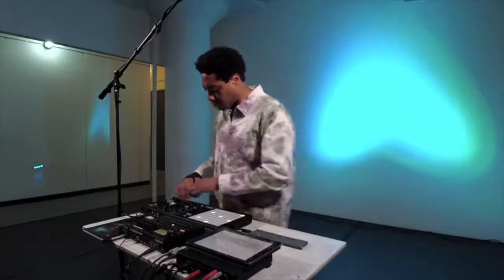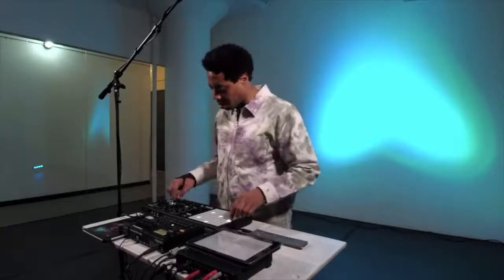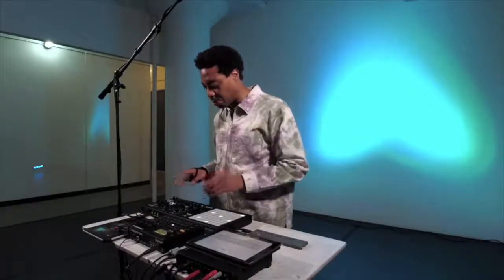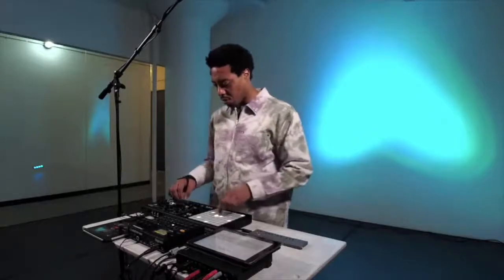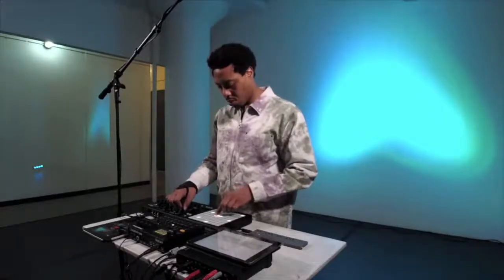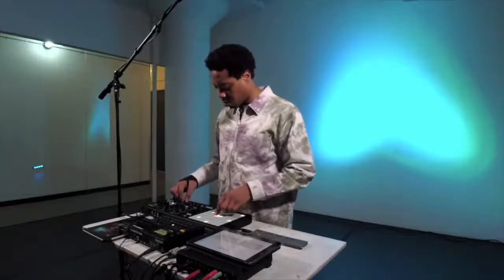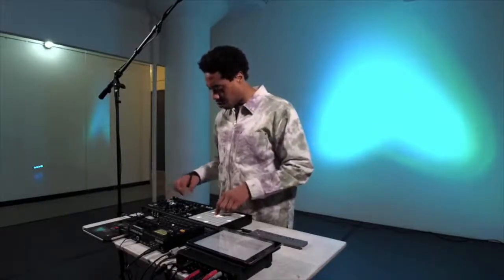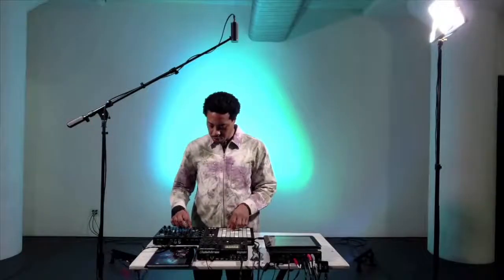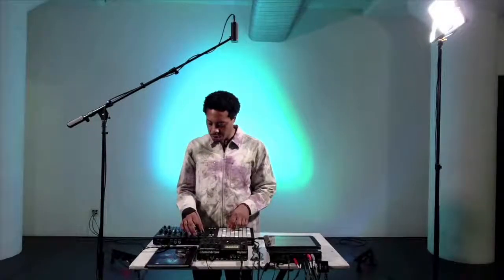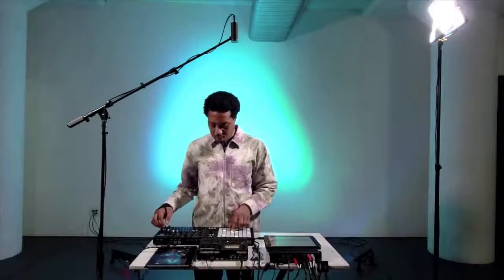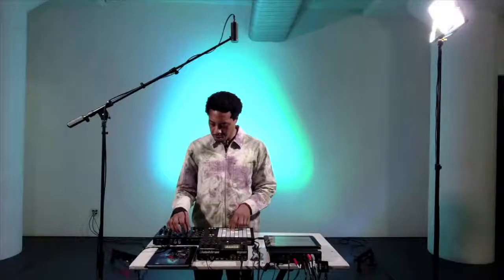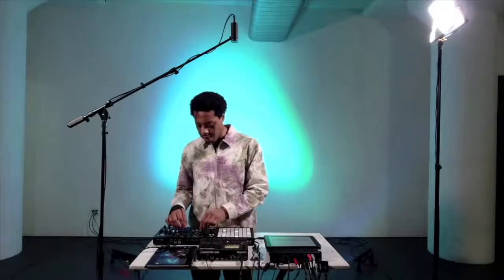So if you really want to go into it, probably one of the easy things to do is to start working with the second waveform. Pull that third waveform in.